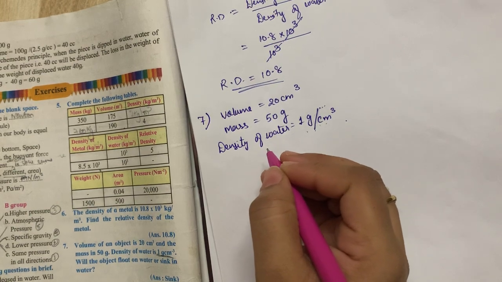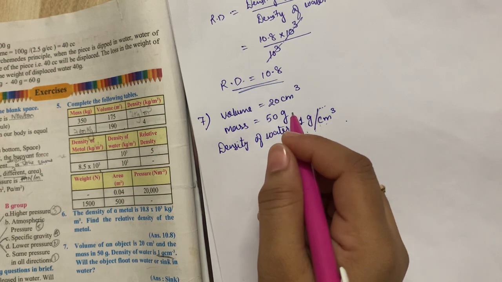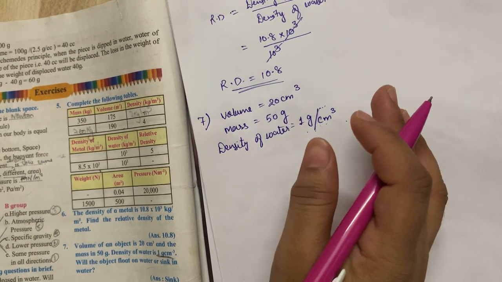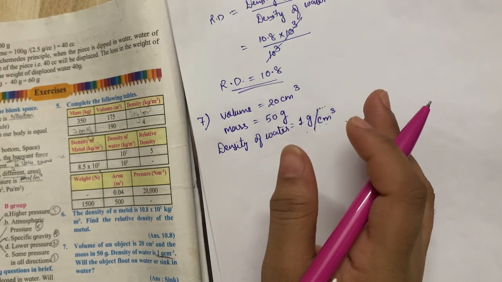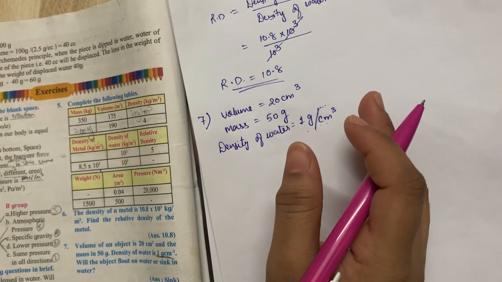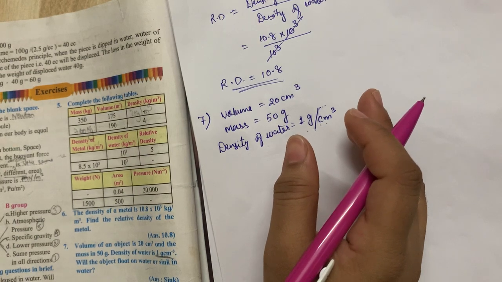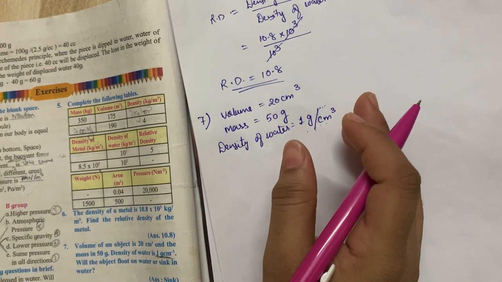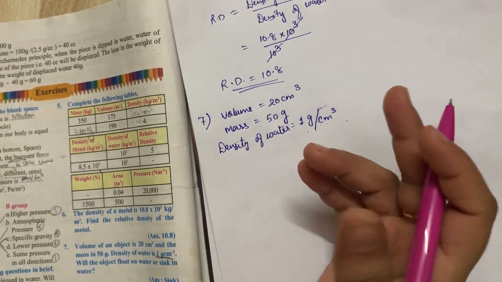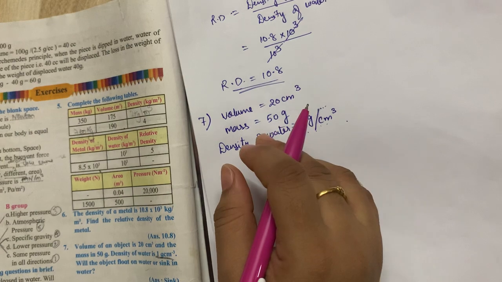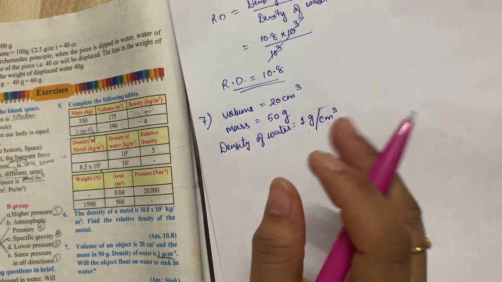Now the question is whether the object will float on water or sink in water. Now what is the concept about floating? I told, if the density is more, then it will sink. While if density is less, then it will float. So this is the concept. So let us find out the density of this substance.